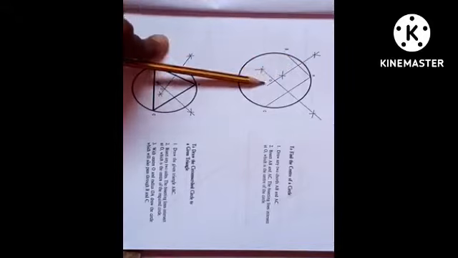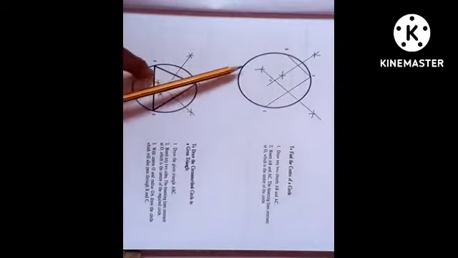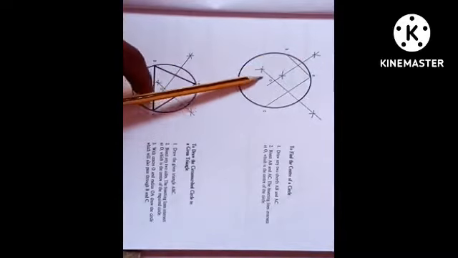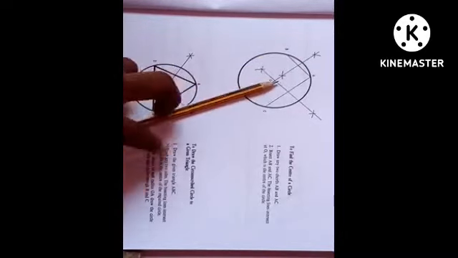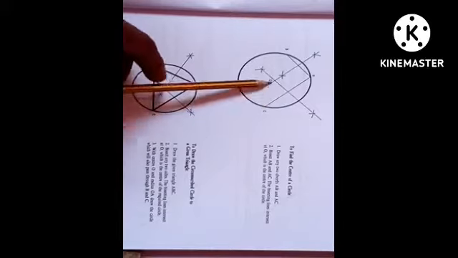I've talked about how to bisect a line. A chord is essentially a line. So when you are bisecting a chord, you are essentially bisecting a line. So when you bisect chord AB, you also bisect chord AC. I've talked about it in the earlier part of this video. Then where those bisectors intersect will give you the center of the circle.